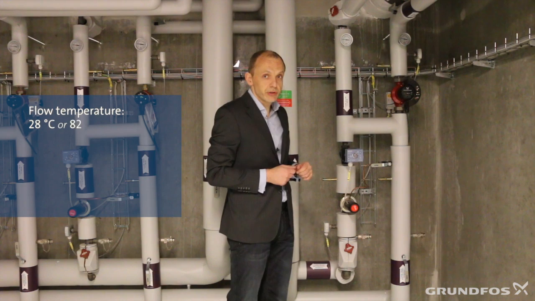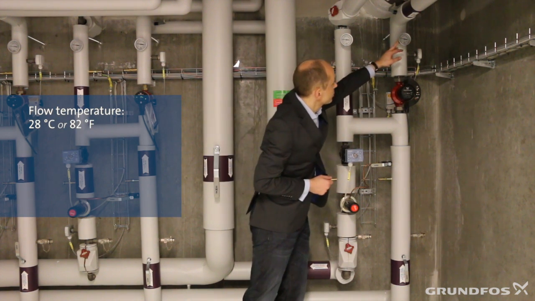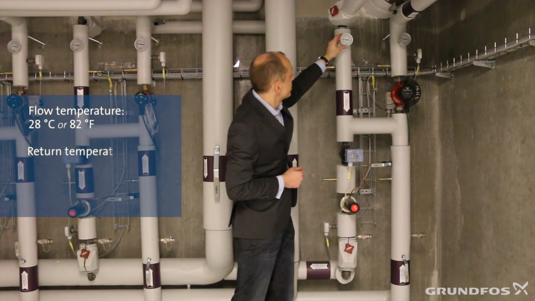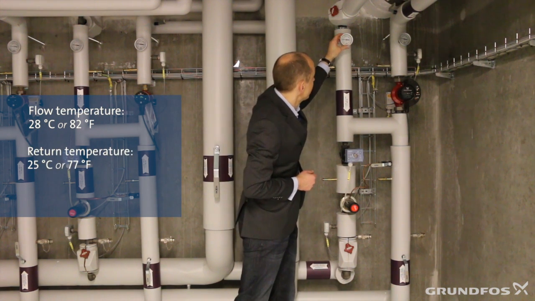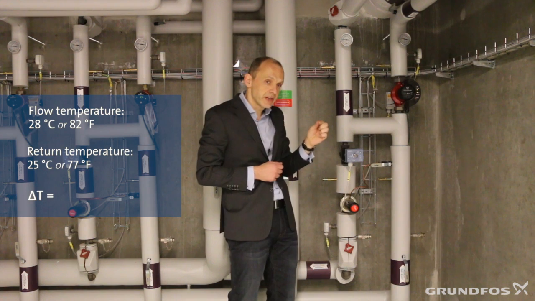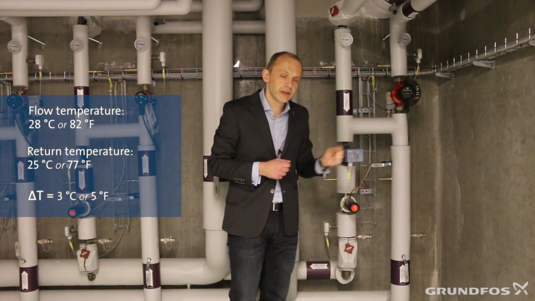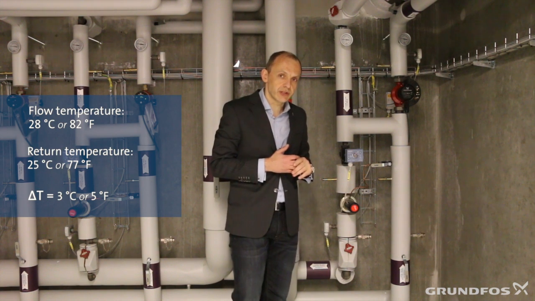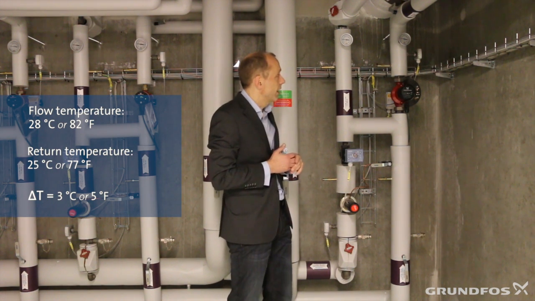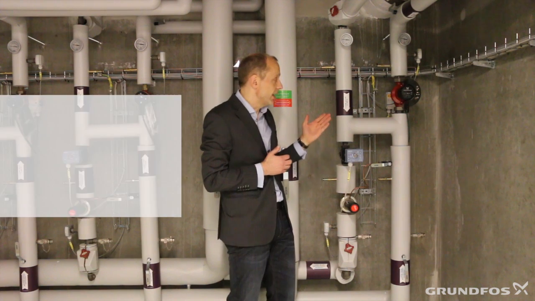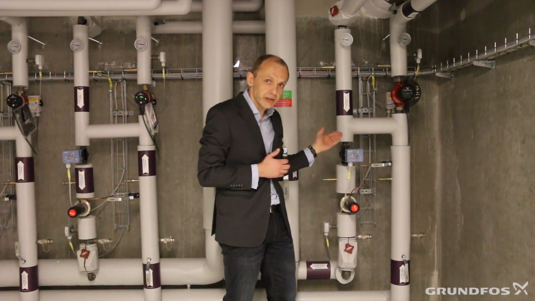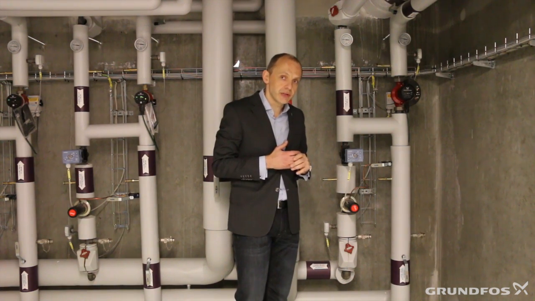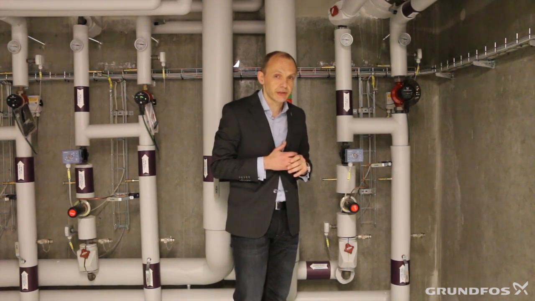The flow temperature to the system is right now 28 degrees Celsius, and the return temperature is around 25 degrees Celsius. That means there's a delta T of only 3 degrees, and that is actually a very low performance on the system right now. In a maximum load situation, this system is actually designed for a delta T of maybe 30 or 35 degrees Celsius.